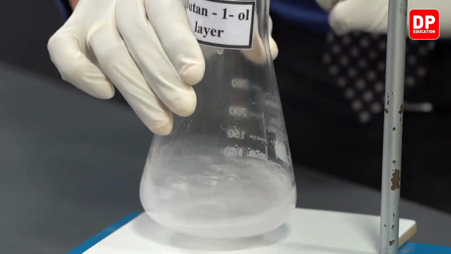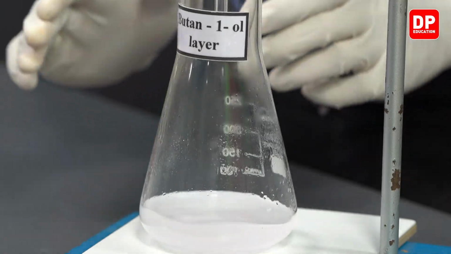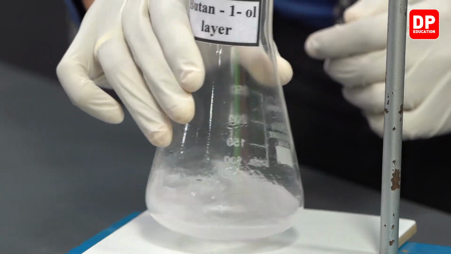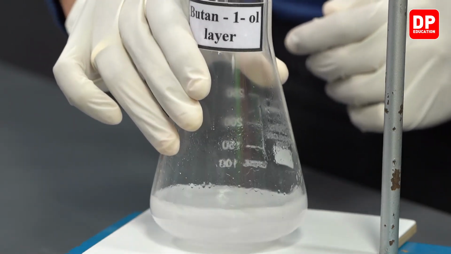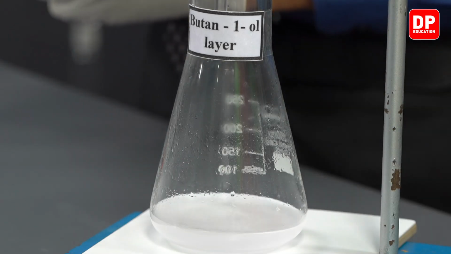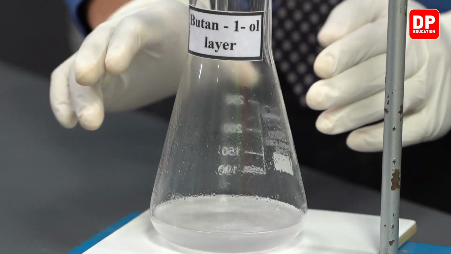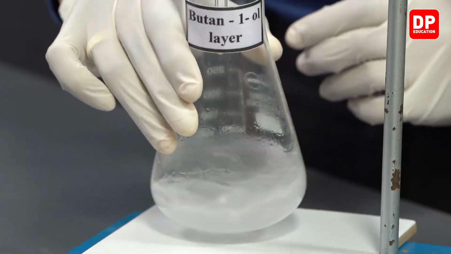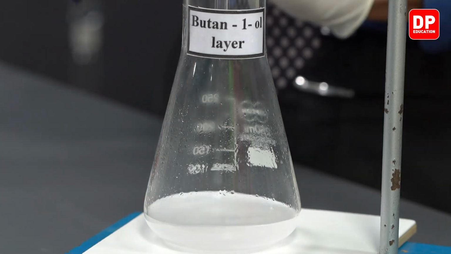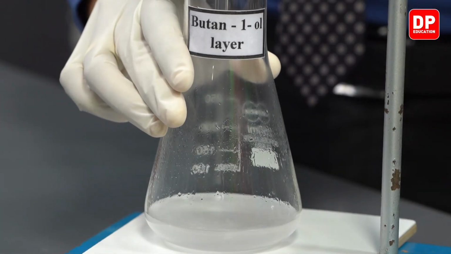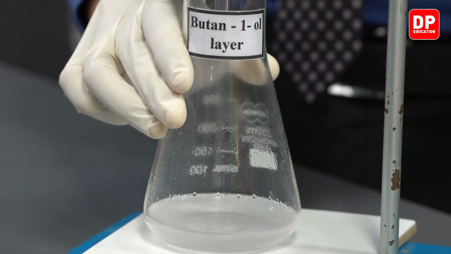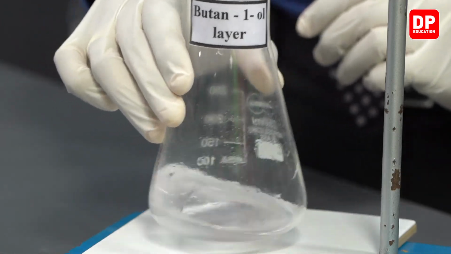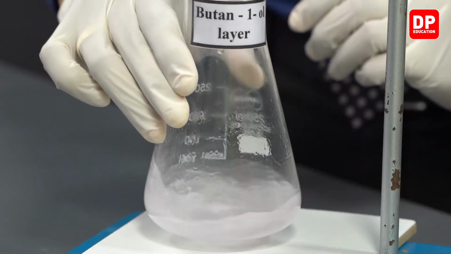So as you mix it, you can see the pink coloration completely disappears. This indicates we are not at the end point yet. Maybe one additional drop is required. You can see there is no pink coloration now, indicating that we are still not at the end point. We can add one more drop and you will observe that the pink color then will not disappear after that.